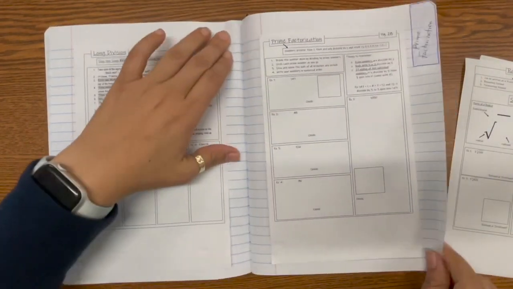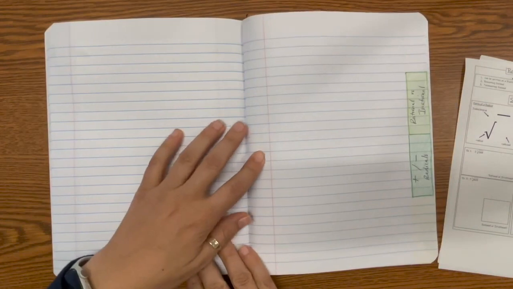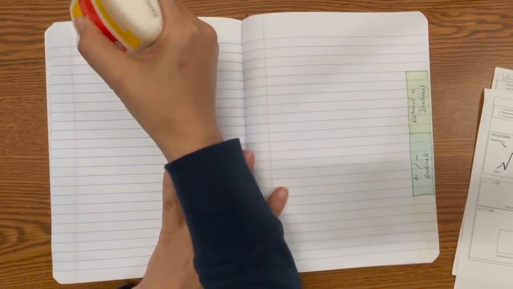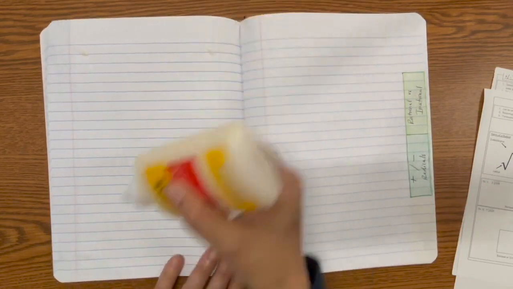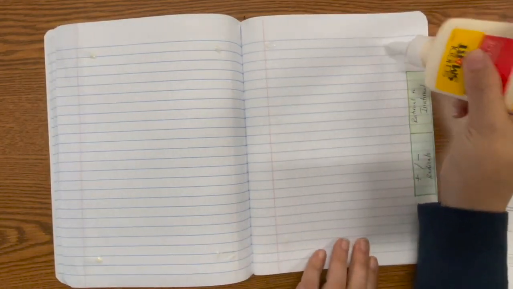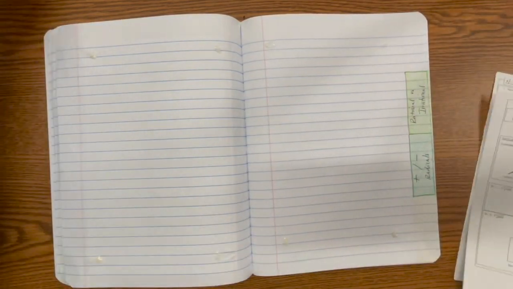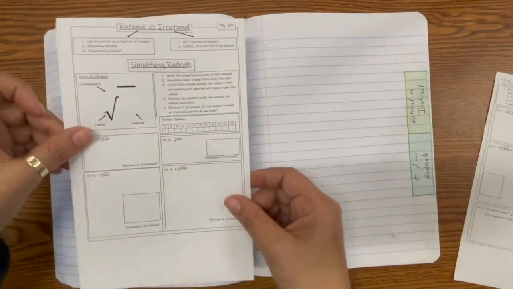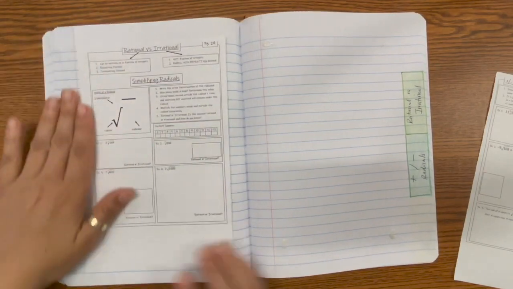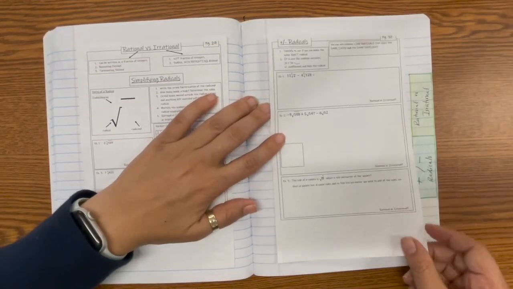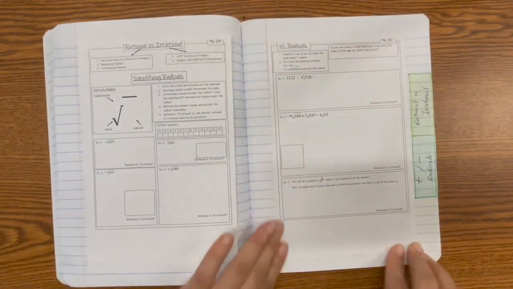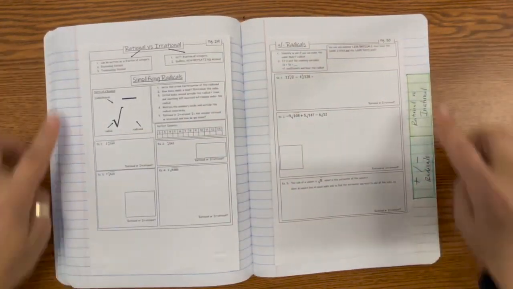All right, then you're going to take your next 2 pages, and I'm just going to make sure 4 small dots as well on both sides, just so it can be faster. All right, then in order, you're going to put rational versus irrational on the left, adding and subtracting radicals on the right. Stay away from the margins. All right, so again, don't ever glue anything on this side or on this side by the margins.